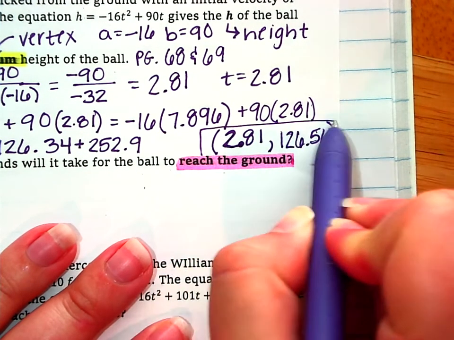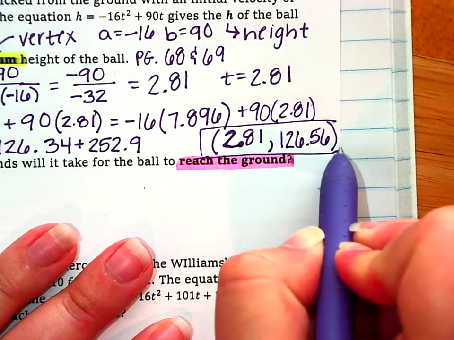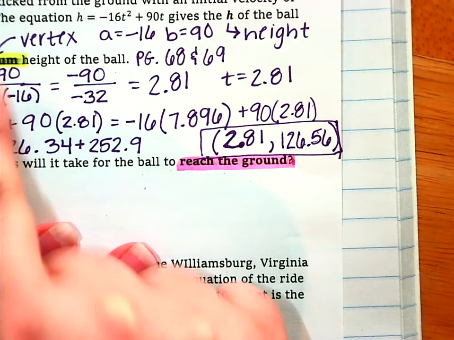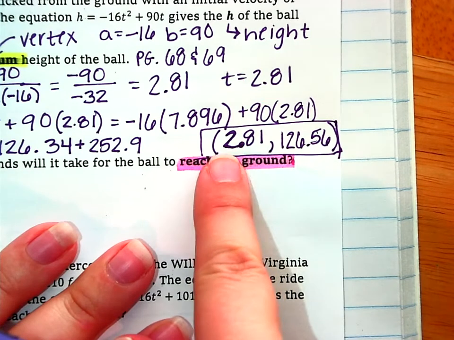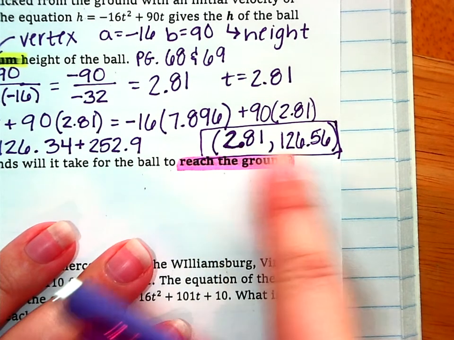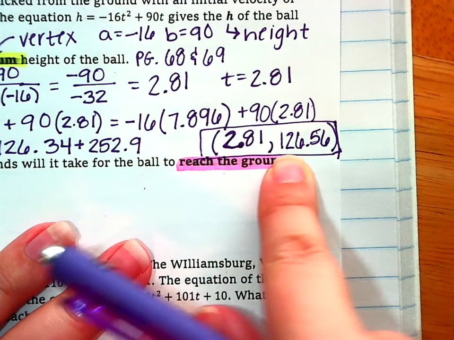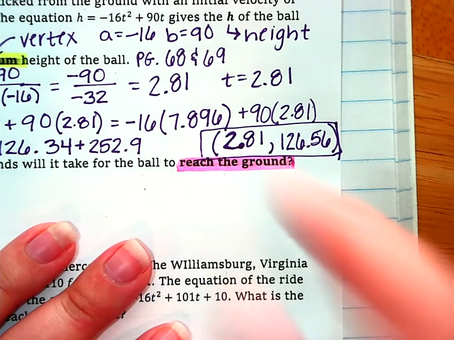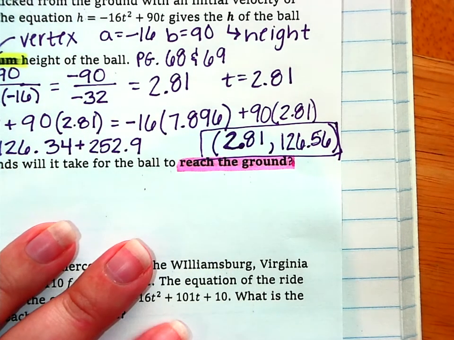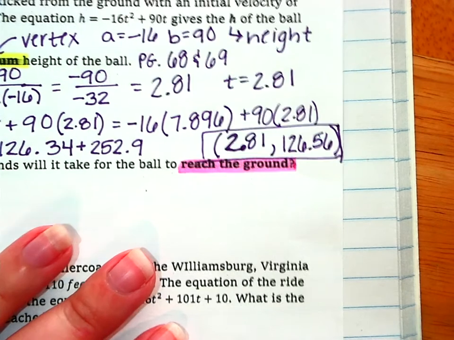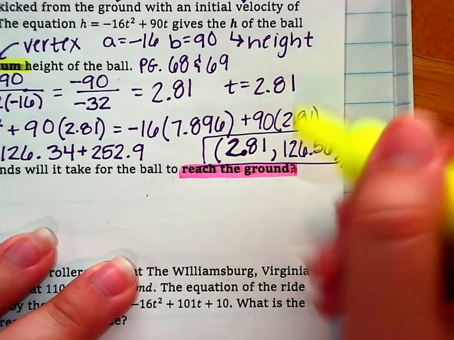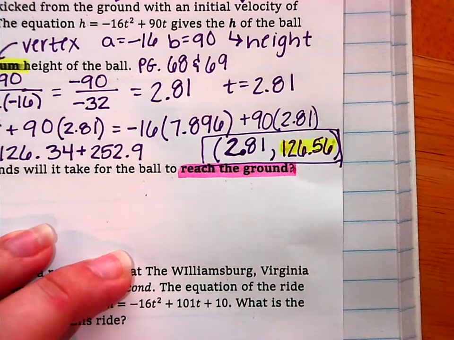The maximum point is this. So at 2.81 seconds, it's at 126.56 feet. So I suppose technically if they want the maximum height, it is this number.